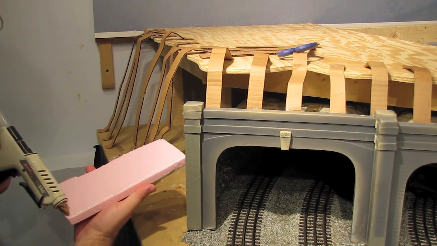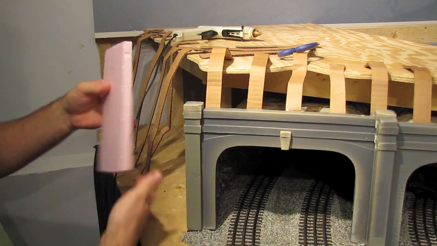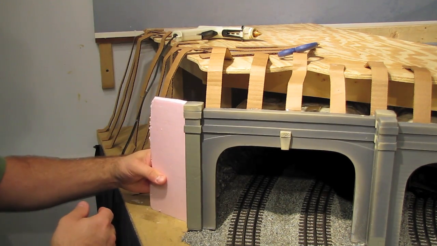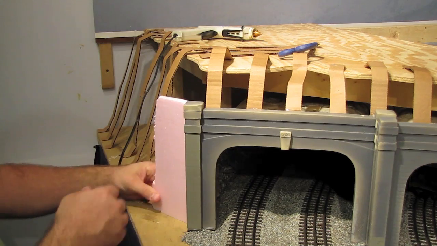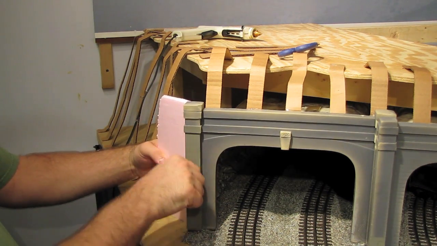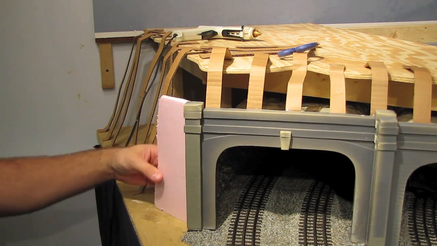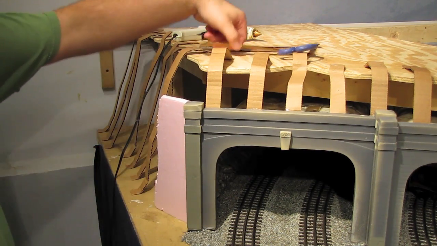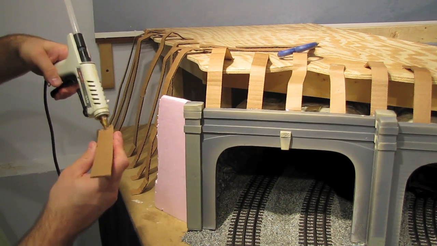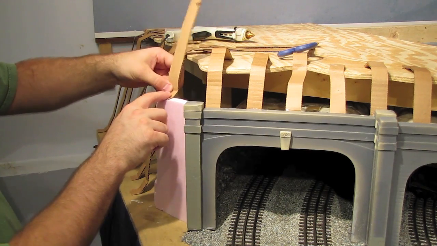I'm just going to put it like this, coming off this wall at an angle. And then I'll just continue to do these vertical segments, just coming off the top of that piece of foam.